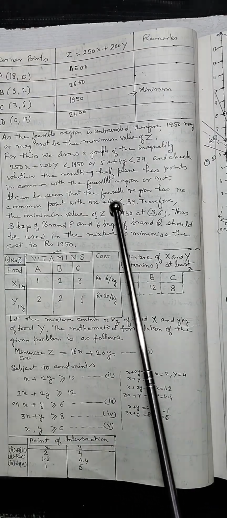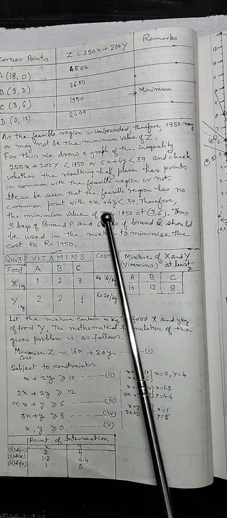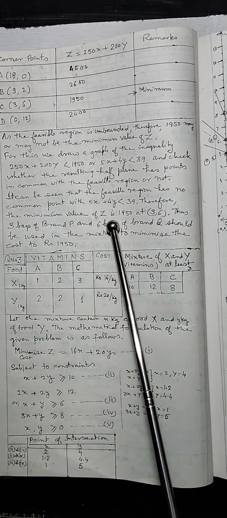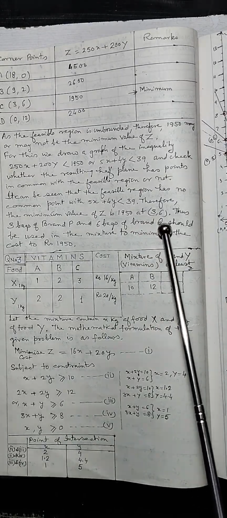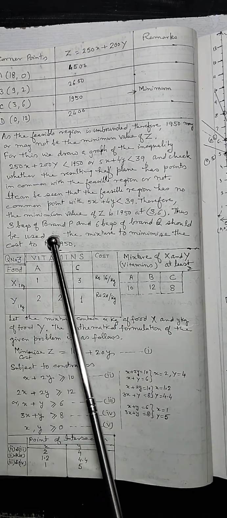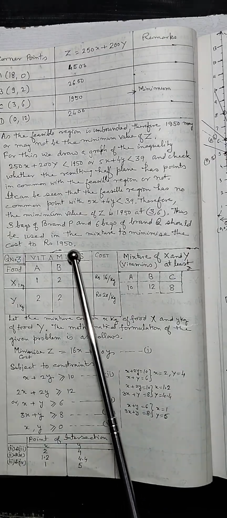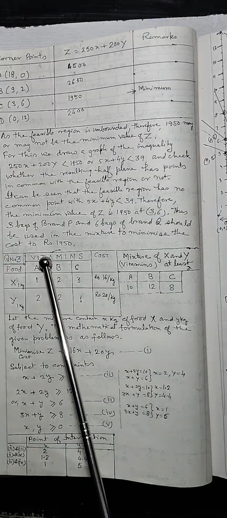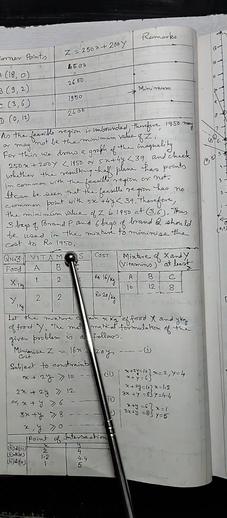It can be seen that the feasible region has no common point with 5x plus 4y less than 39. Therefore, the minimum value of Z is 1950 at (3, 6). Thus, 3 bags of brand P and 6 bags of brand Q should be used in the mixture to minimize the cost, which will be equal to rupees 1950. That's all.